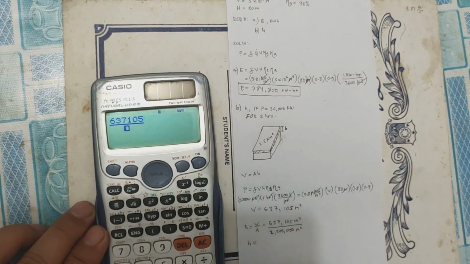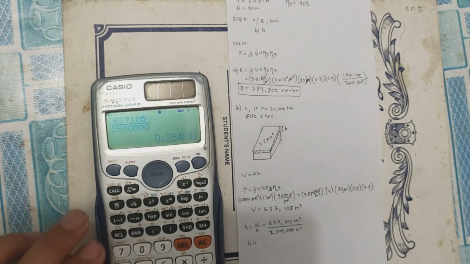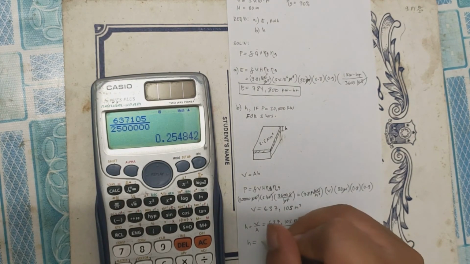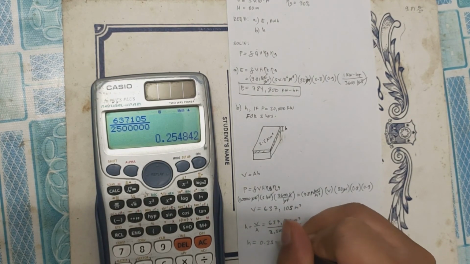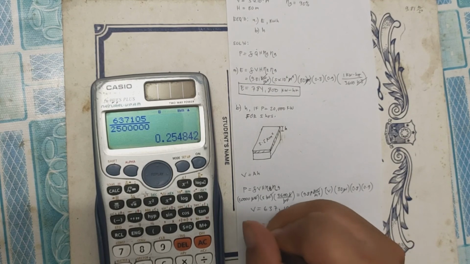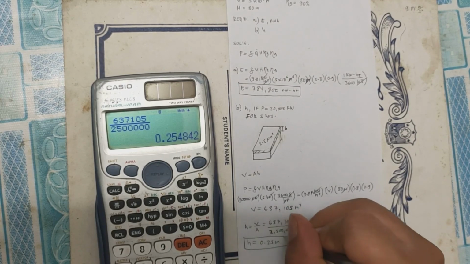And the height will now be 637,105 all over 2,500,000 equals, and the height will now be 0.25 meters. This will now be the answer for letter B.